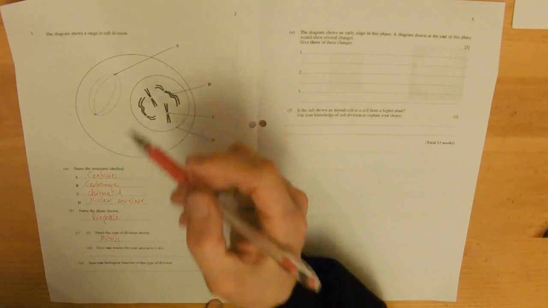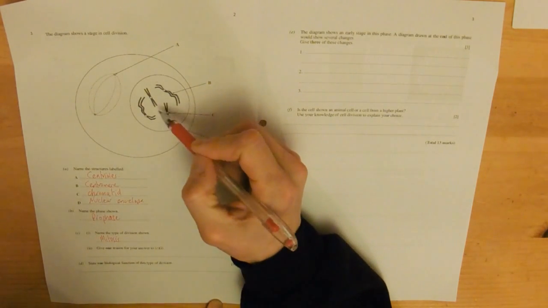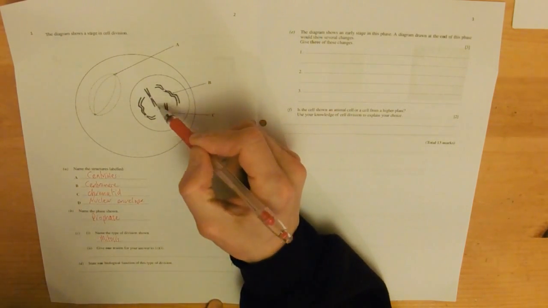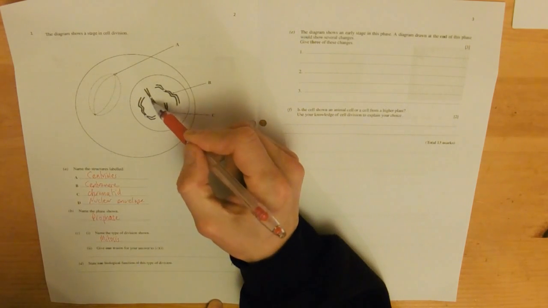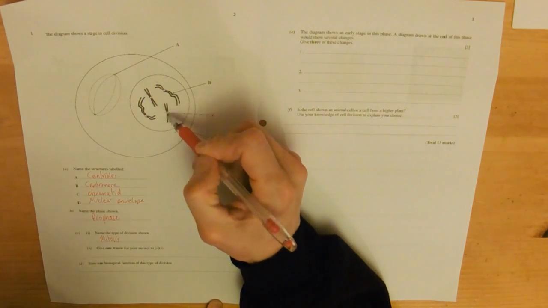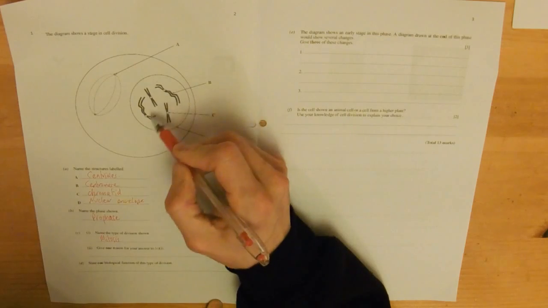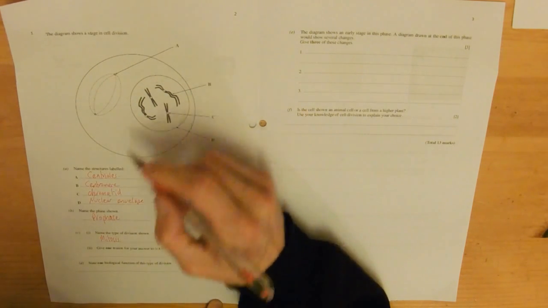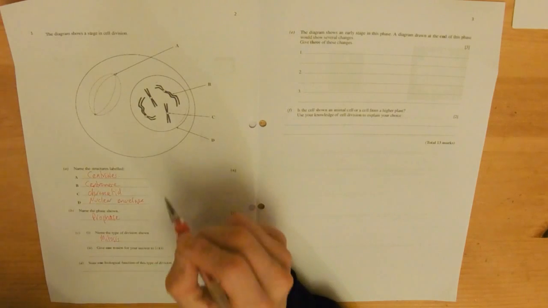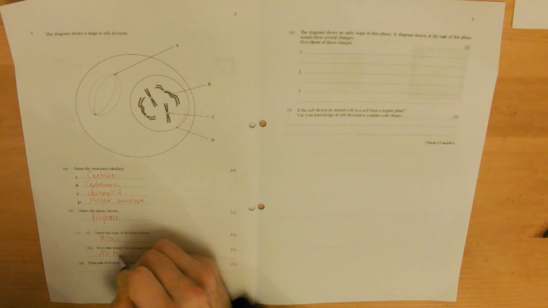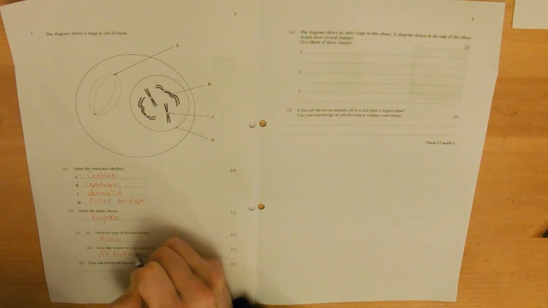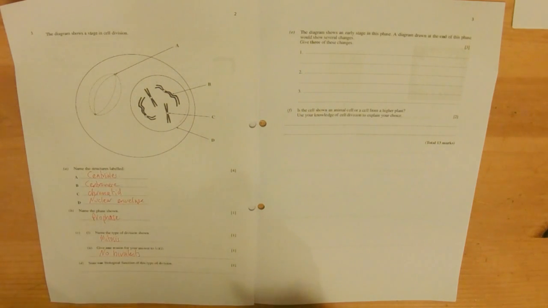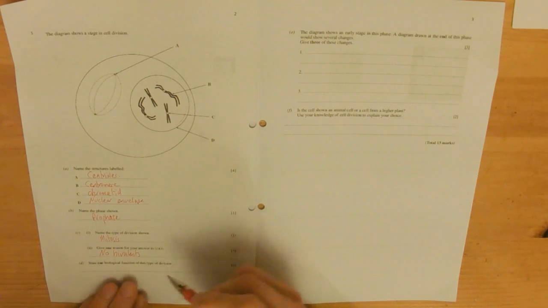Type of division there. This is mitosis. Why? Well, we've got homologous chromosomes there, but they're not paired up. So these 2, possibly, but these 2 are far away from each other. So those are a homologous pair, but they're not paired up as bivalents, which they would be in meiosis. So no bivalents, or you could say no homologous pairing.